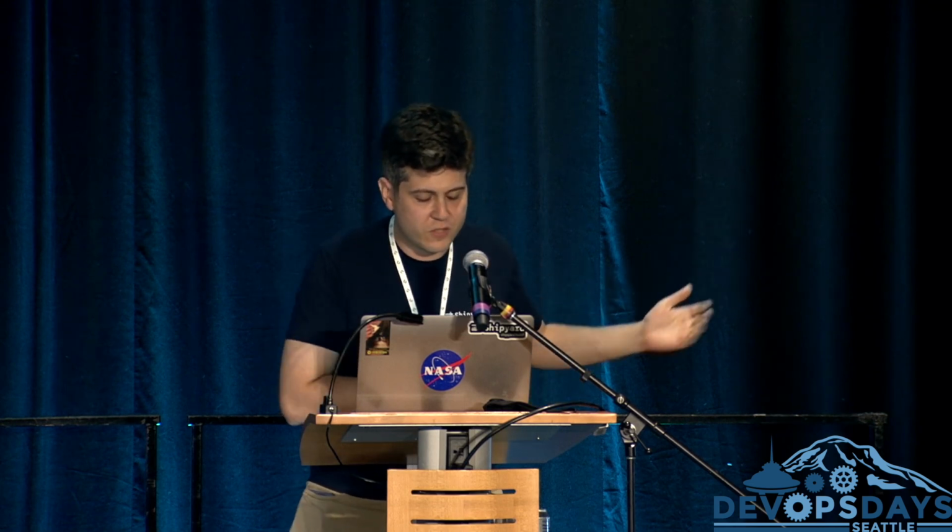If you end up in a situation where you need to use your debug tools in Kubernetes and you don't have a shell in the container that you're trying to debug, this is what you would use.